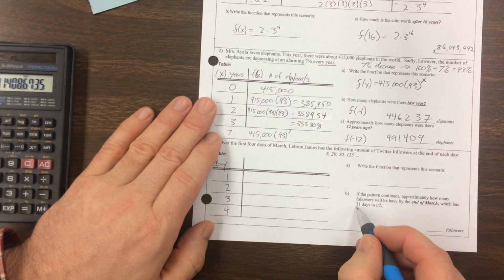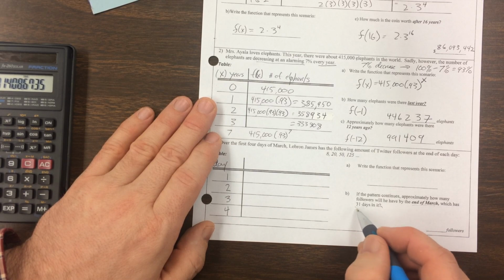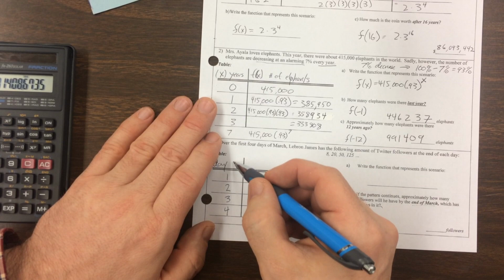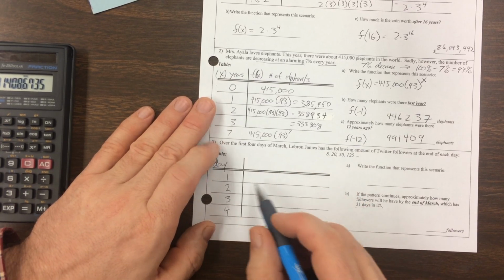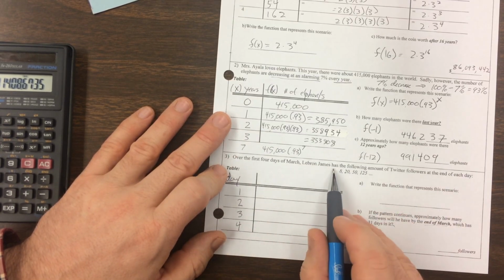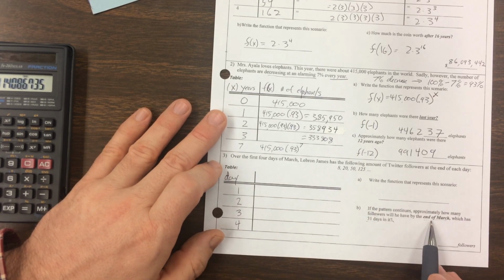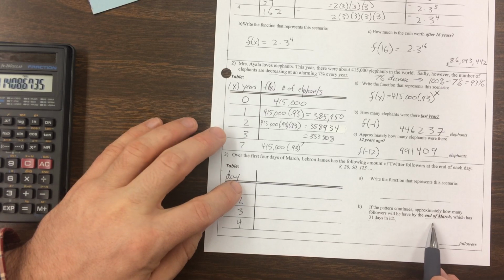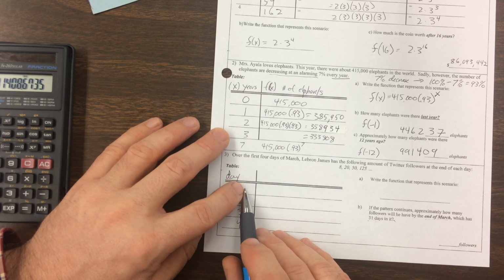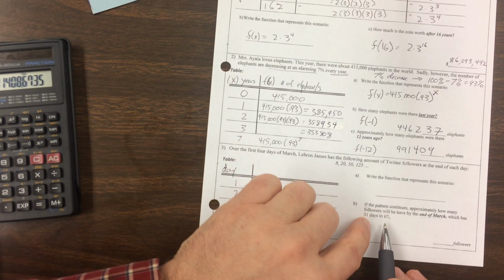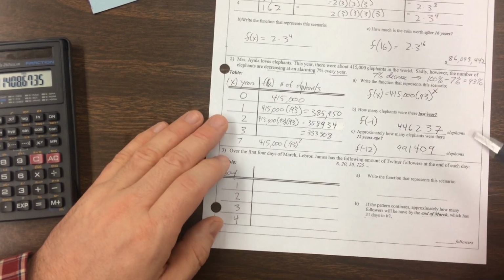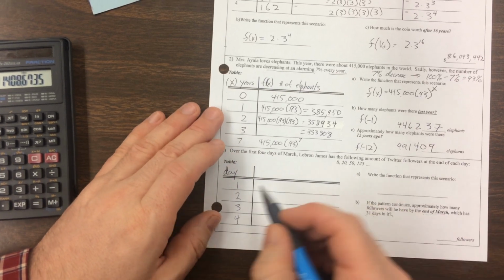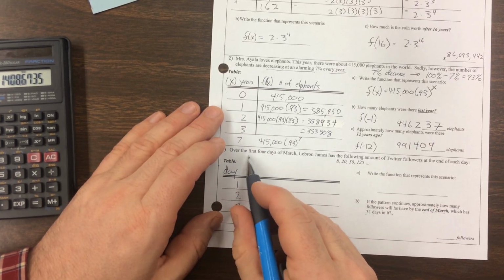It's going to be easier for me to go all the way down to 31, to use the same numbering system in my function and table as I do in the problem. If you start with day 0, then you're going to have to say the end of March means before any days have passed, so March 1st is day 0, so March 31st is day 30. You're going to have to think about that a little bit further when you get down to this question. I prefer to number it as it's given.